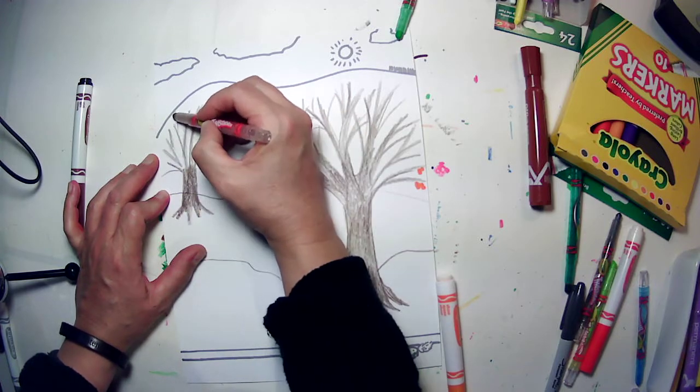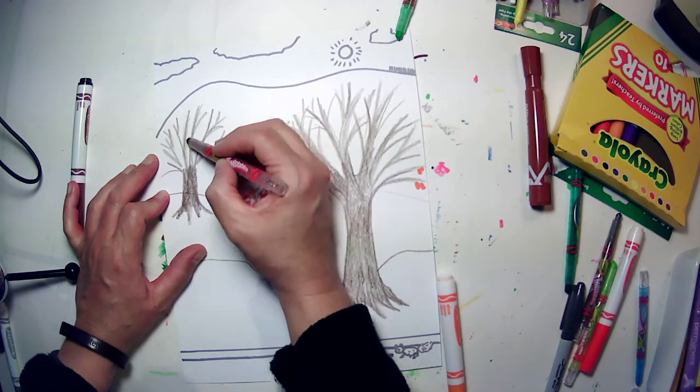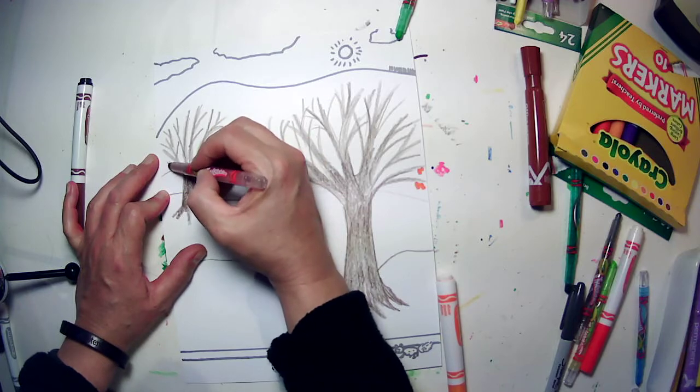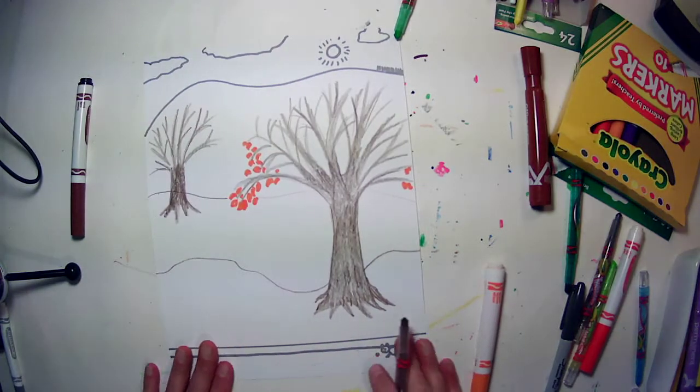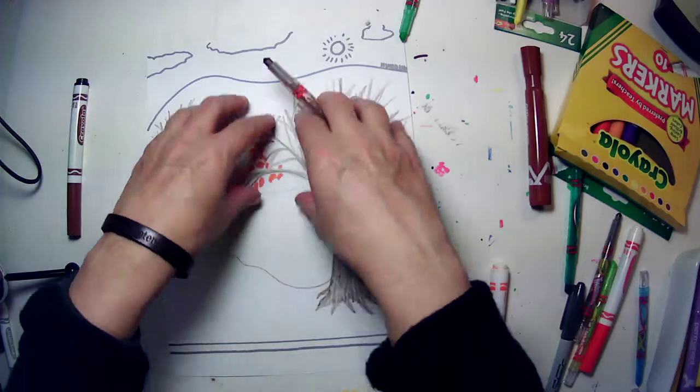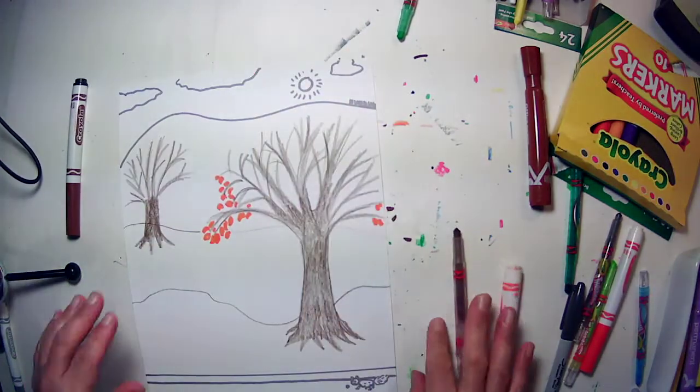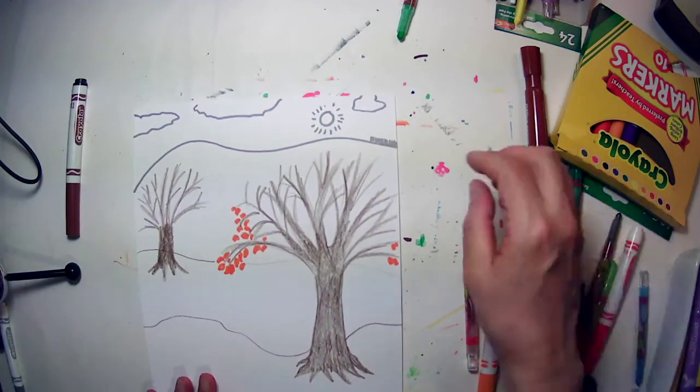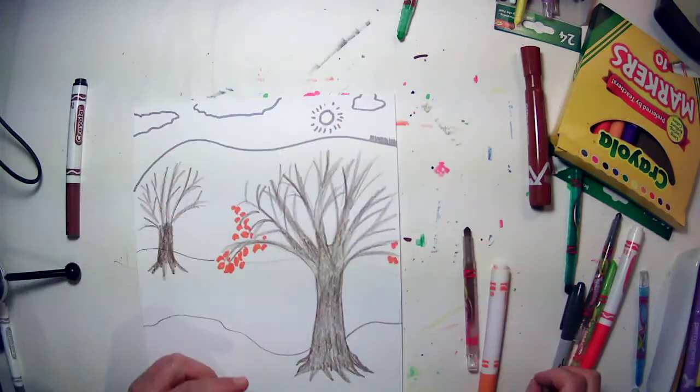And you can make pretty complicated looking landscapes by just following those three concepts: foreground, middle ground, background. And remember, the sky always meets the ground, or the objects around it on the ground.